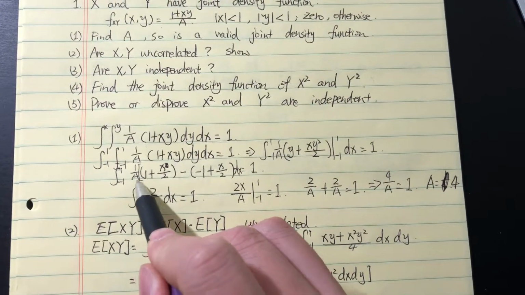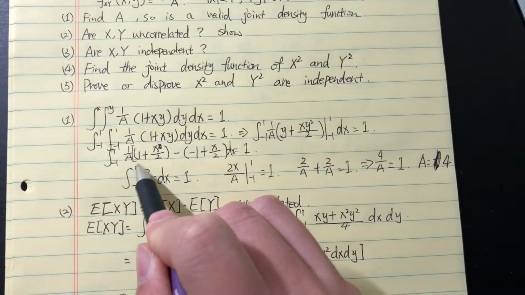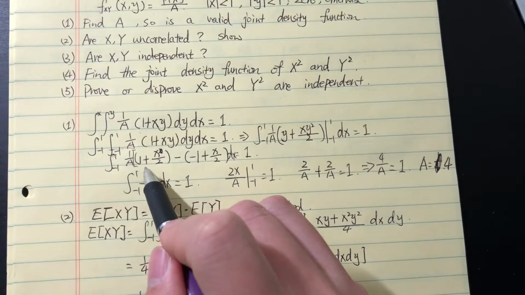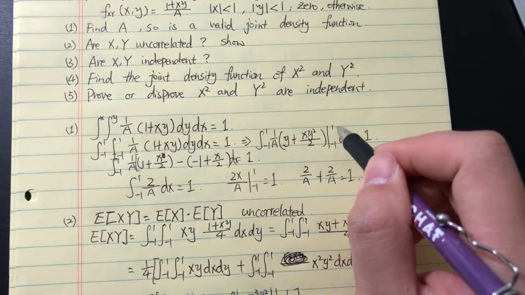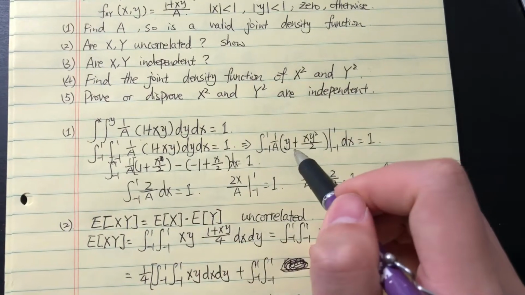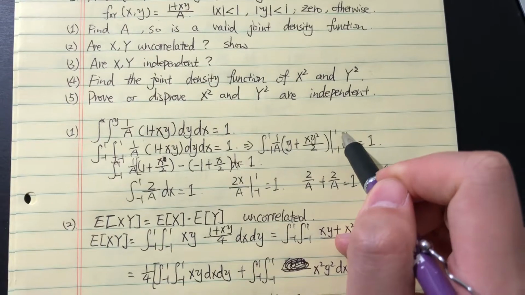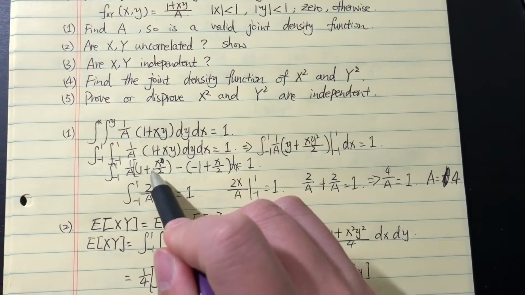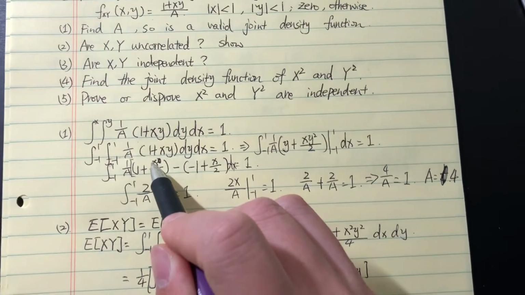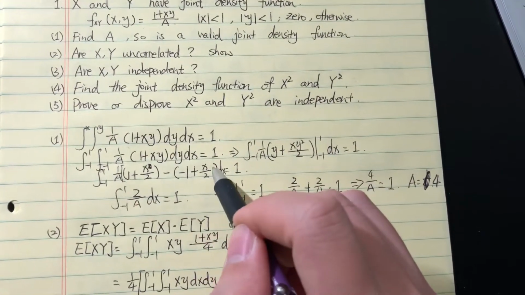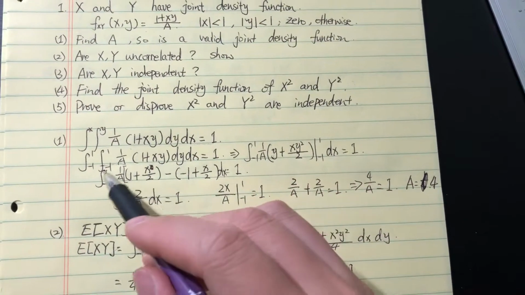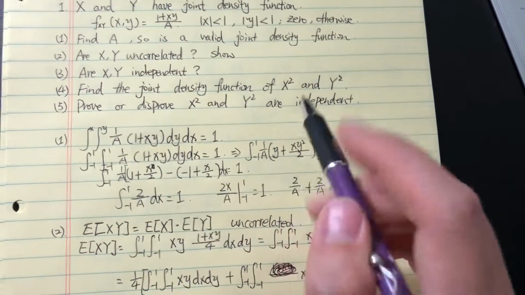Similarly for the integral over x, when y is equal to 1 we get 1 plus x over 2, minus the value at y = -1, which is 1 minus x over 2, and integrating this is equal to 1.